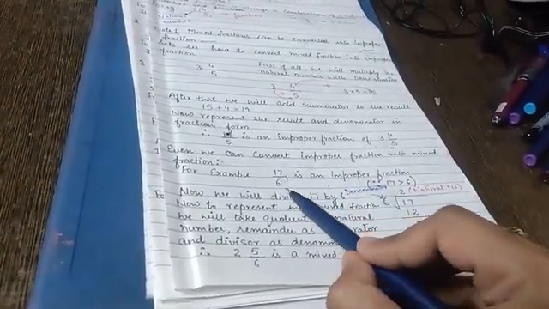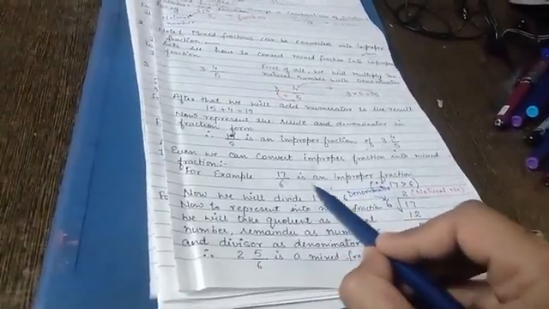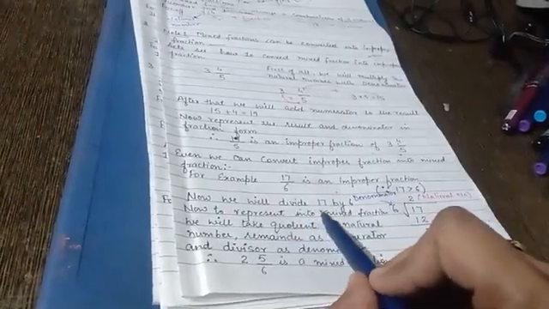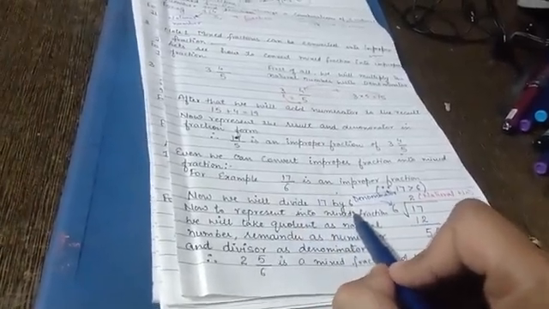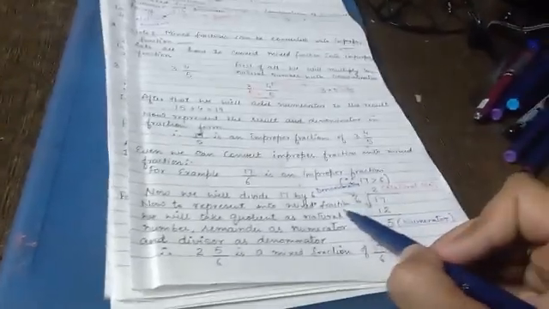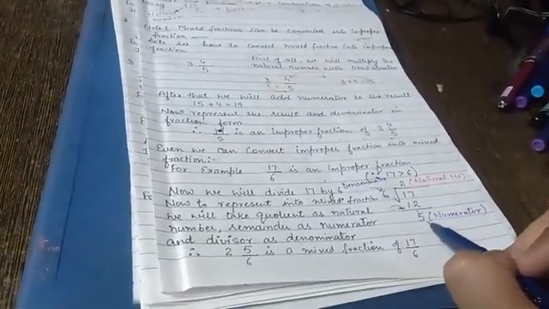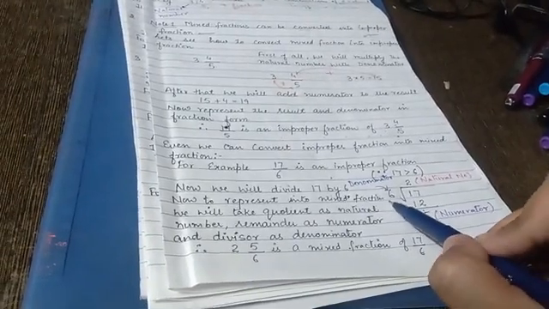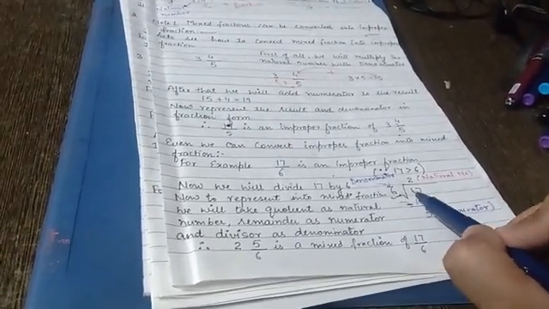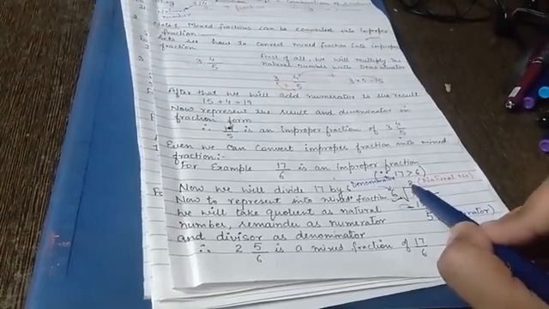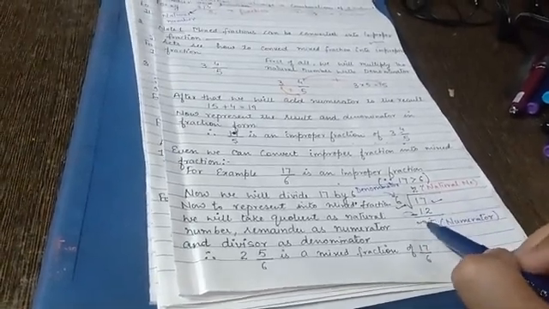Because numerator is greater than denominator. Are we clear? Now we will divide 17 by 6. On division, 6 twos are 12. If we subtract, we get 5 as the remainder. So 6 is called what? Divisor. 17 is the dividend, 2 is the quotient, 5 is the remainder.